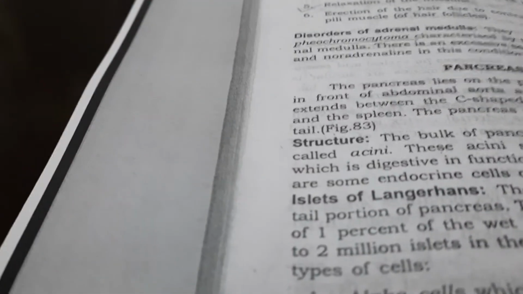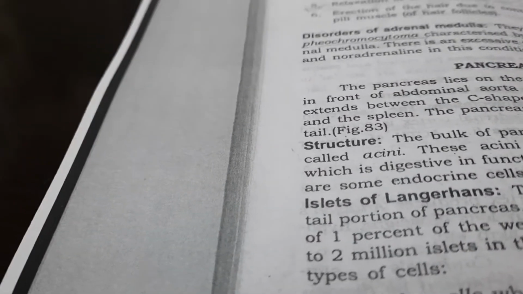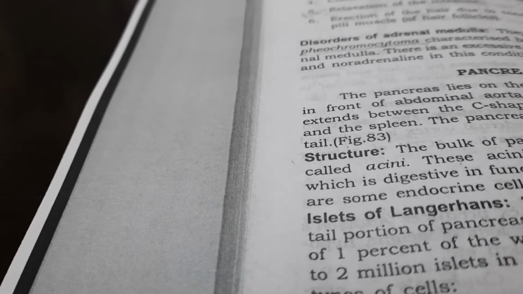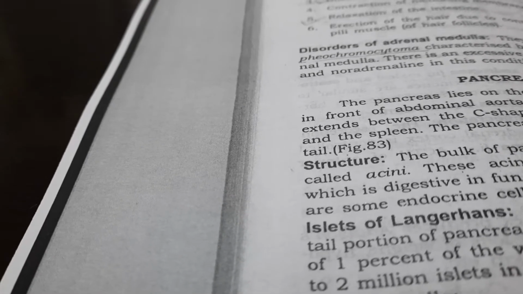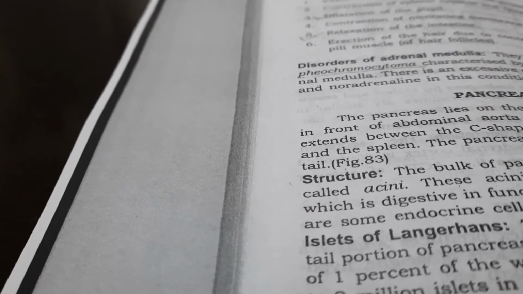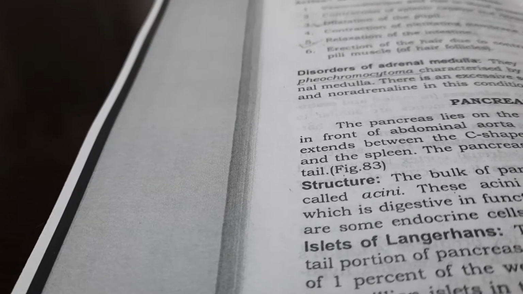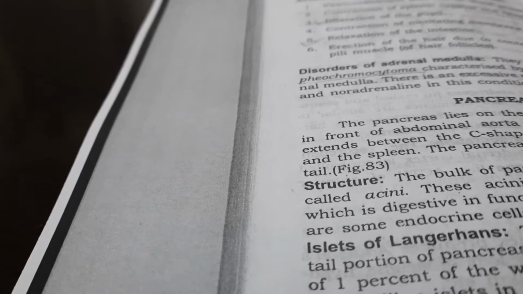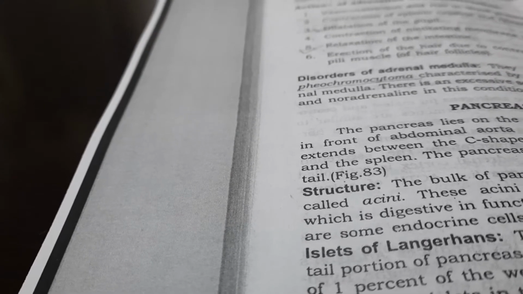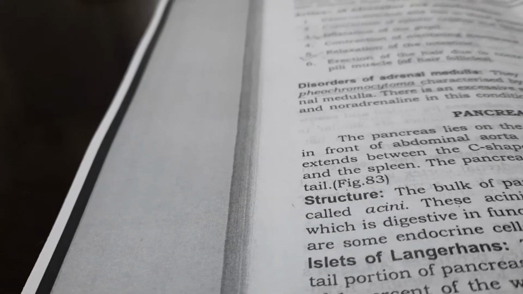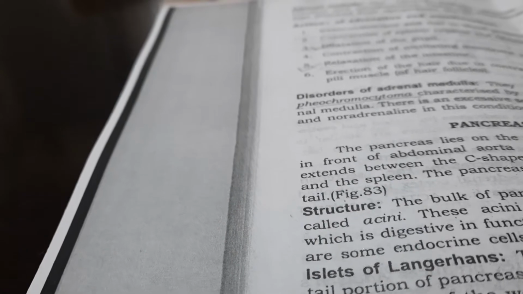The structure: the bulk of the pancreas contains exocrine cells called acini, and the acini secrete the pancreatic juice, which is digestive in function. In between the acini there are some endocrine cells called islets of Langerhans.